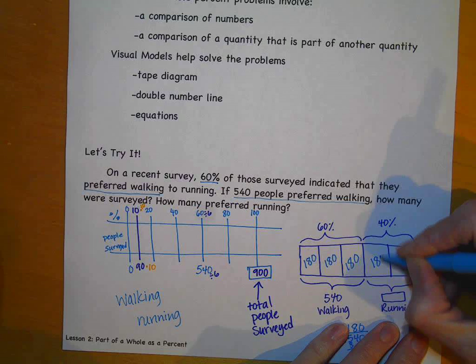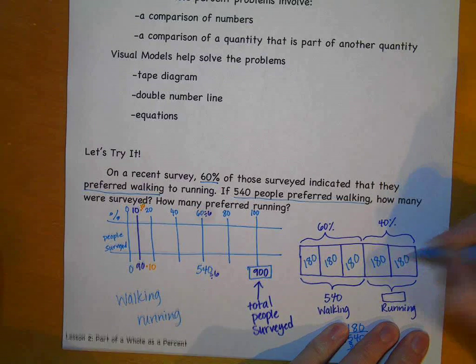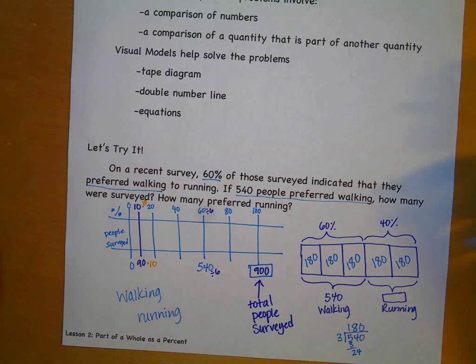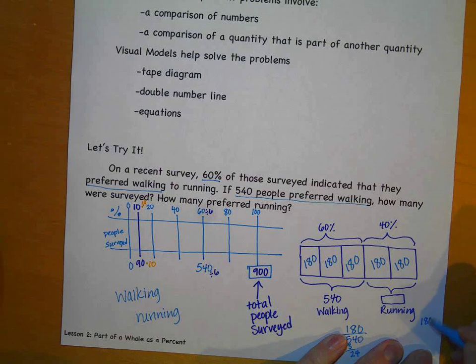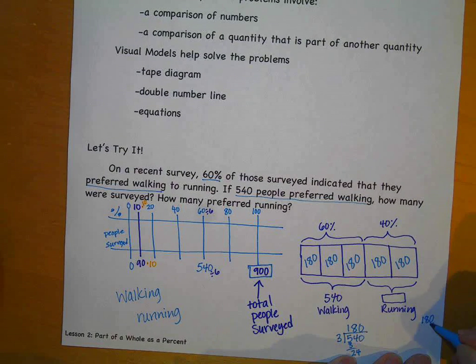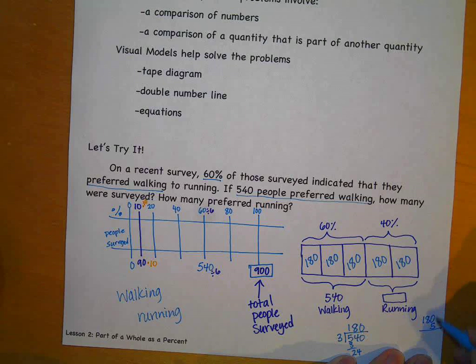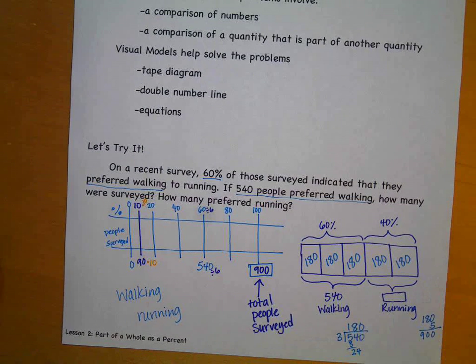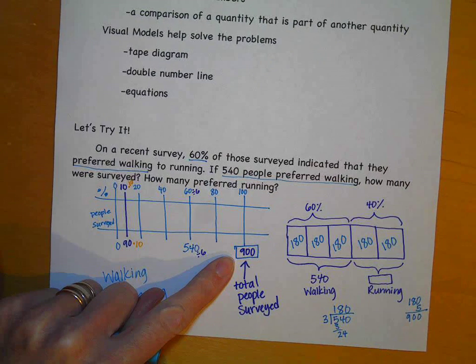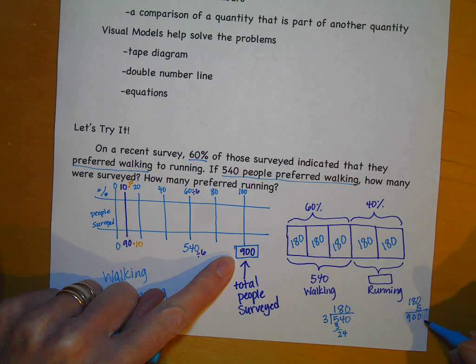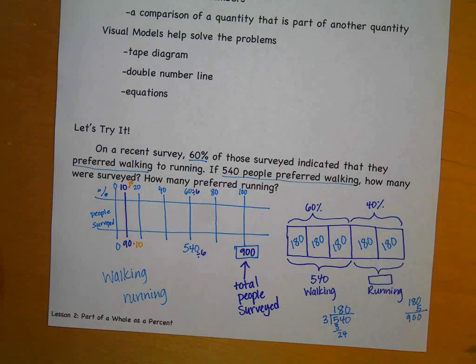180 people. So we have to continue because this is a tape, and the tapes are always the same size, same shape. So now let's check our math and see if we did it right. If we did 180 times 5, we should get 900. Let's see if we do it. So 0, 40, ta-da, 900. So we did it. So that's right. So that's a double check of our total, which is 900. So we got that right.